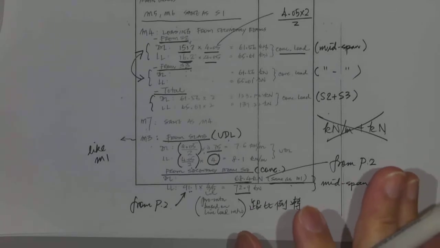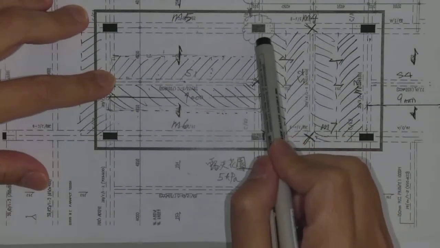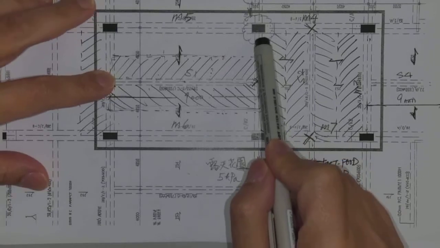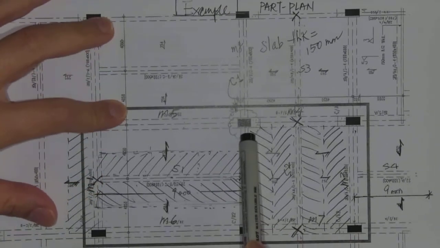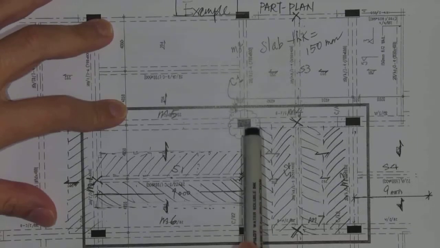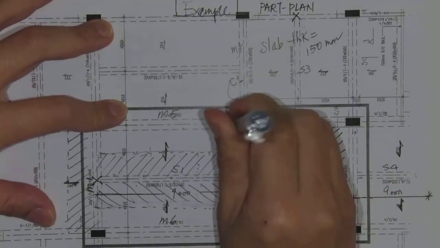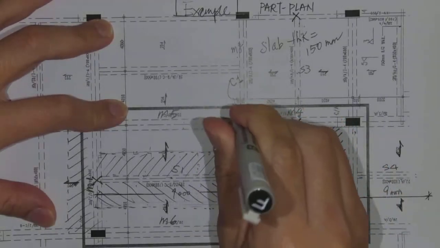Right, so finally, all main beams are done. So the remaining element is C1. Column C1. A column can only support concentrated load because all loading is concentrated at C1. There is no UDL for C1.